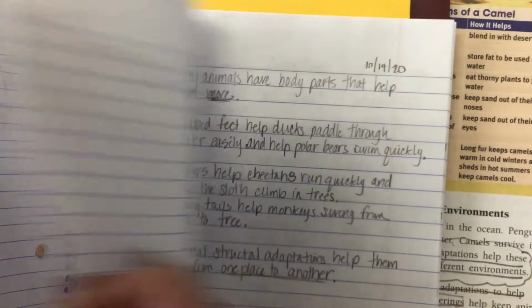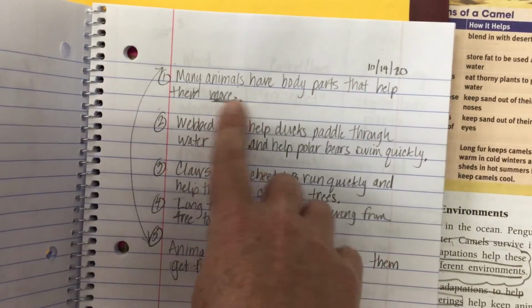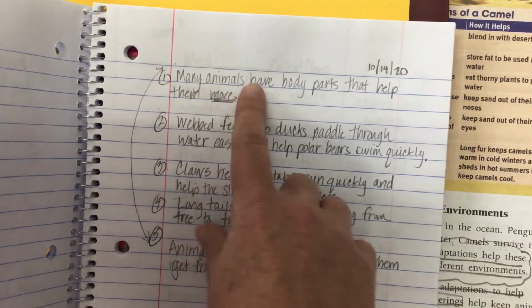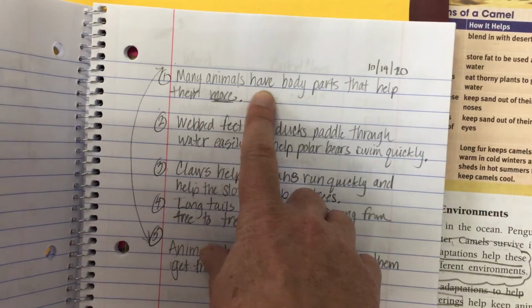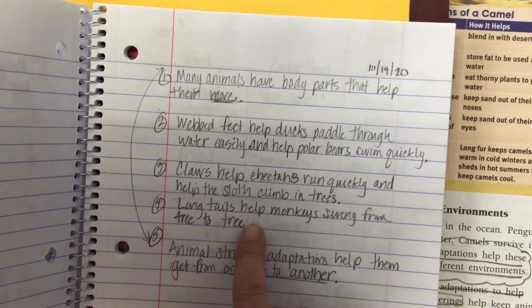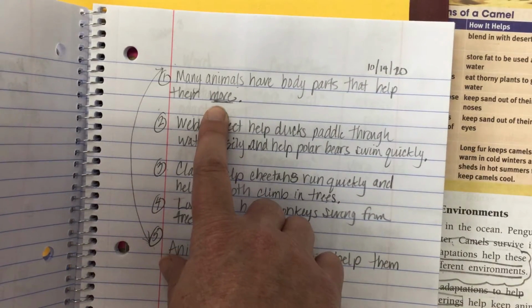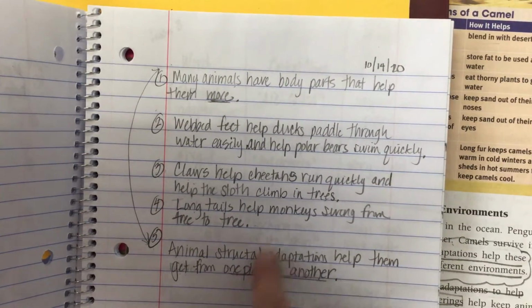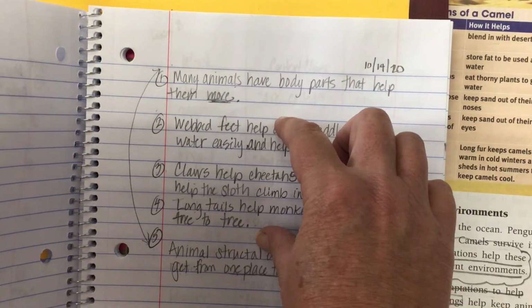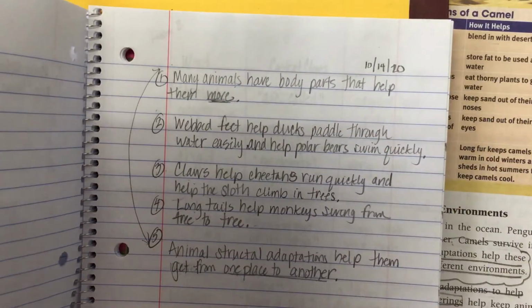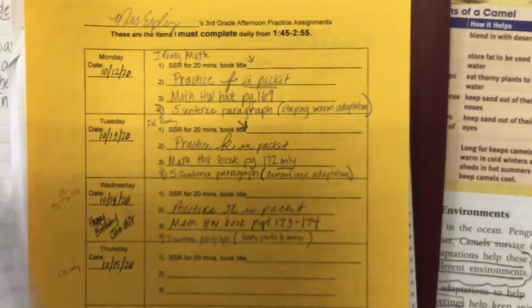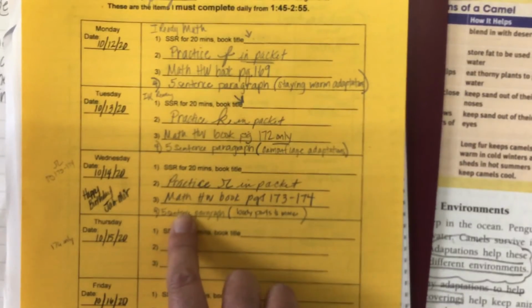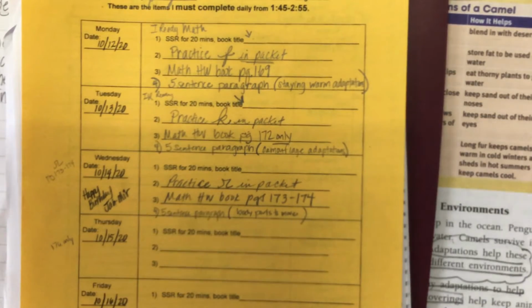And today's paragraph was about many animals have body parts that help them move. They could change this a little bit so it's a more interesting lead. They came up with 3 pieces of text evidence that talk about how animals have adaptations that help them move, and then we had a conclusion that we wrote together. So again, numbers 2, 3, and 4, they came up with on their own. So after today's afternoon practice, they should have 3 paragraphs that they've written.